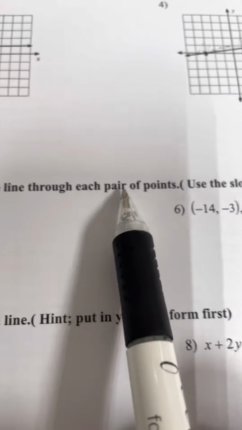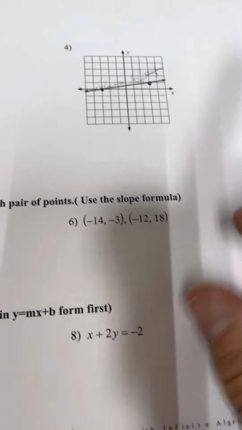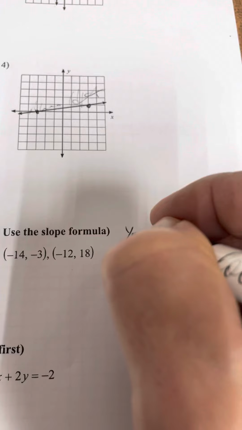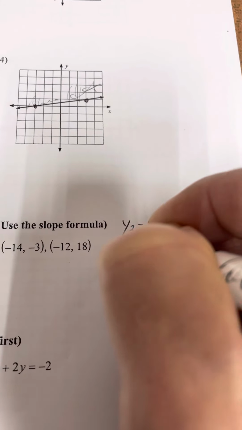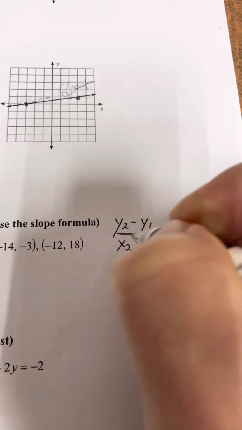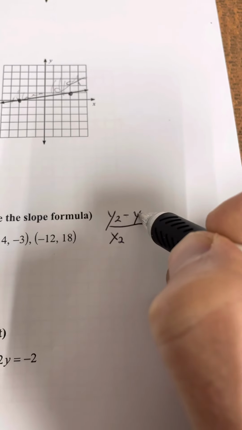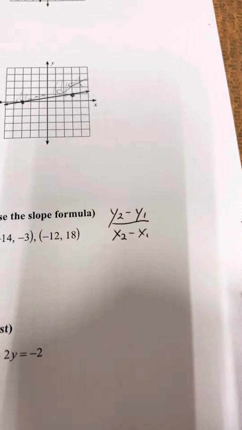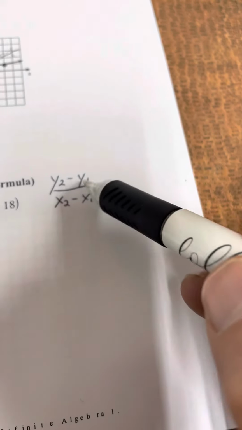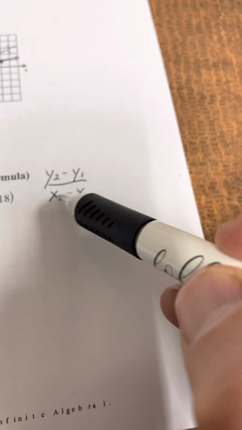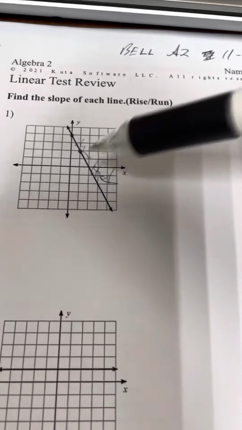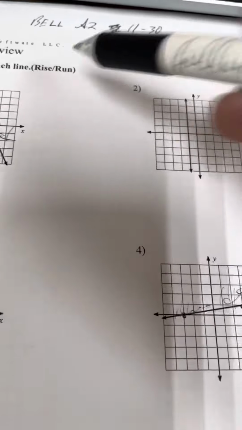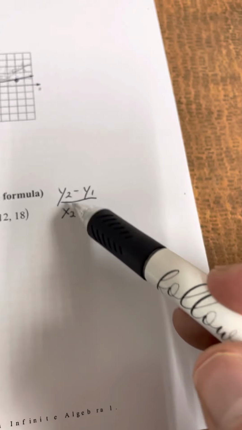Finding the slope of the line through each pair of points, use the slope formula. I'm going to just give you the slope formula here. It's y2 minus y1 over x2 minus x1. I'm sorry, not squared. The second y minus the first y, and the second x minus the first x. So the rise over the run. The rise is going to be your y value, and the run is going to be the x value. So that's why you have your y's up here and your x's, and this just keeps it in order.